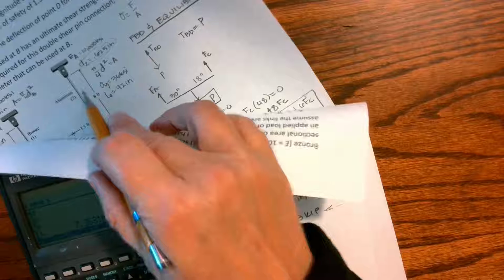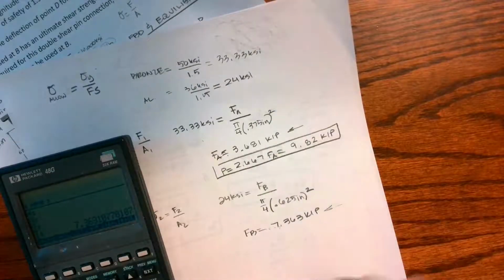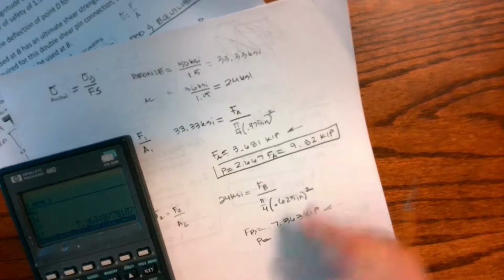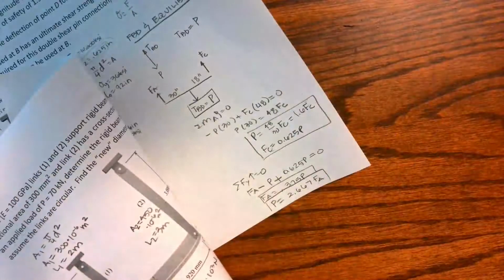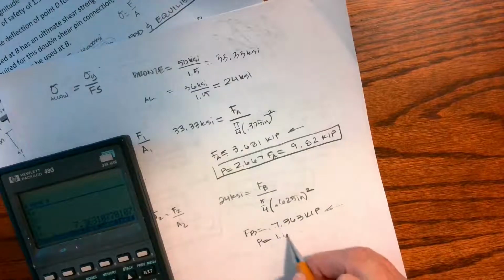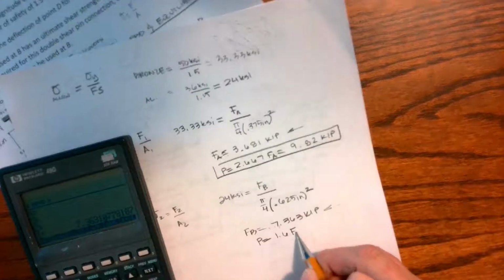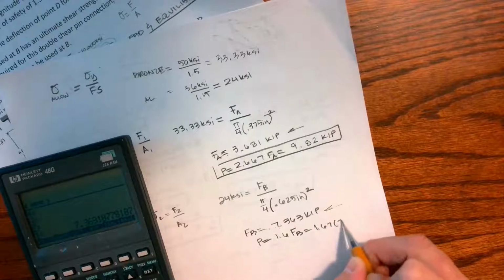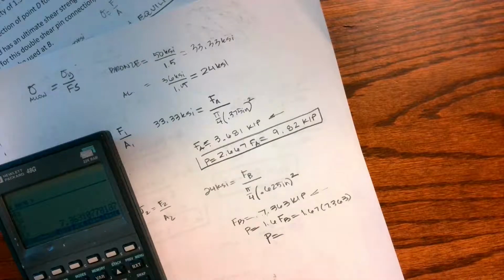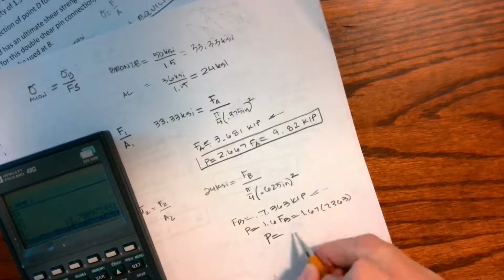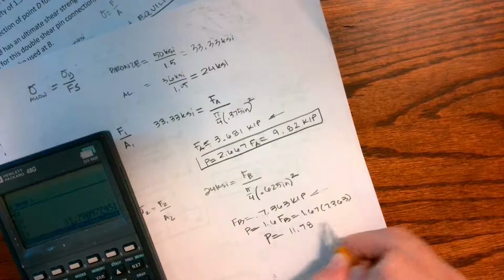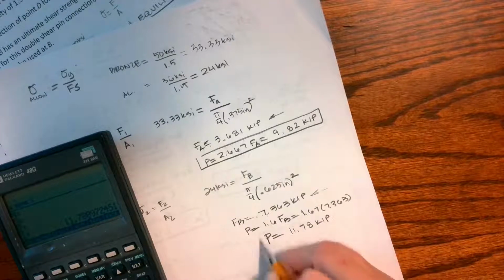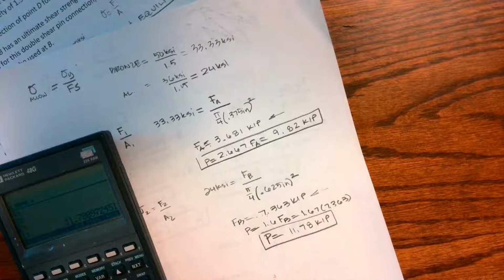So I could have 7.36 kips in that member 2, this aluminum member over here, before I would have failure of this bar. But how does that get there? Well, I have to go back and look at the relationship with my force P. I have 1.67 force B, so 1.67 times 7.363, and I get that P can be 11.78 kips.